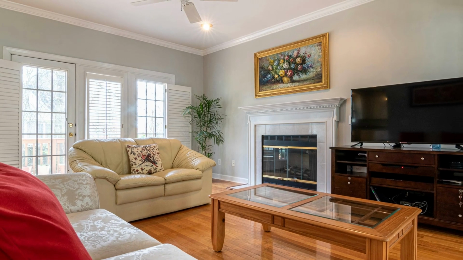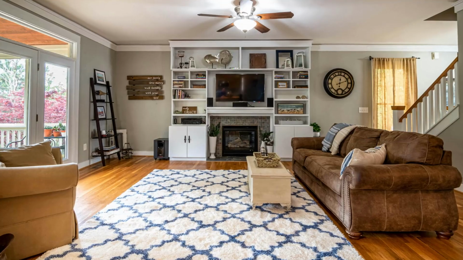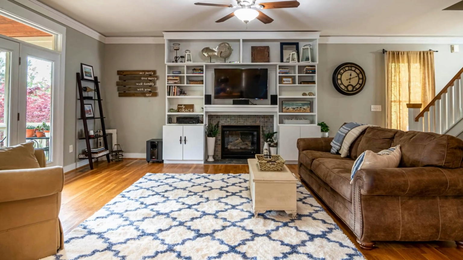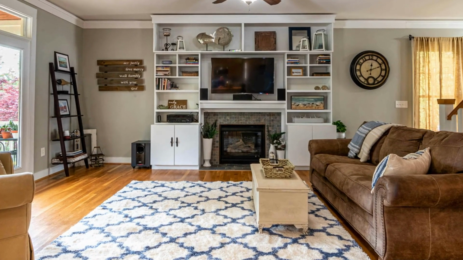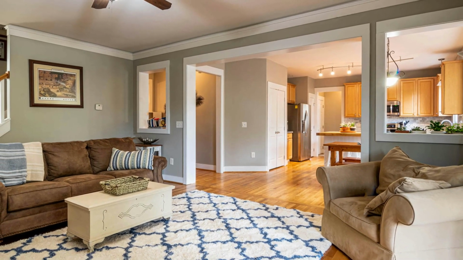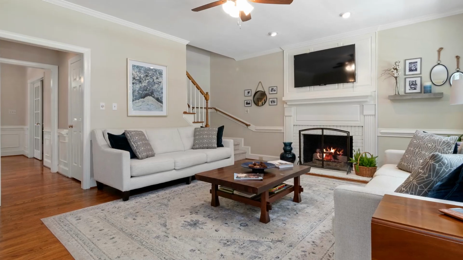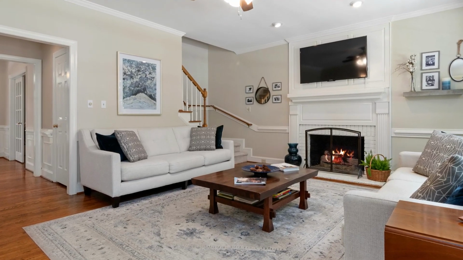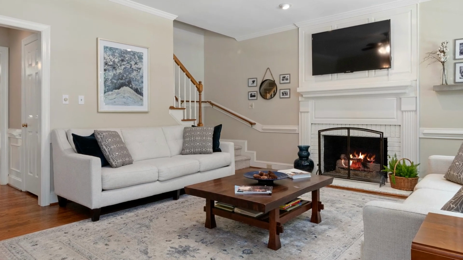Personal touches. Finally, add personal touches to make the space your own. Display artwork that resonates with you, incorporate plants for a touch of nature, and use decorative items that reflect your personality. These elements will make your living room feel warm and inviting. Consider DIY projects for unique decor. Creating your own art or upcycling furniture can add a personal touch that store-bought items simply can't match.